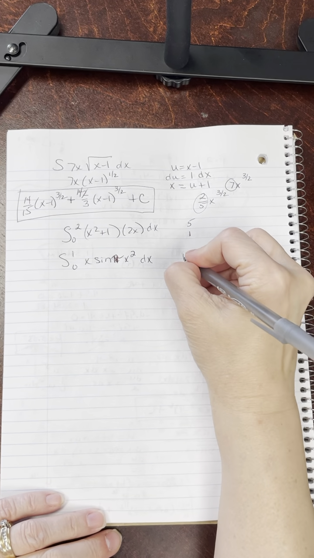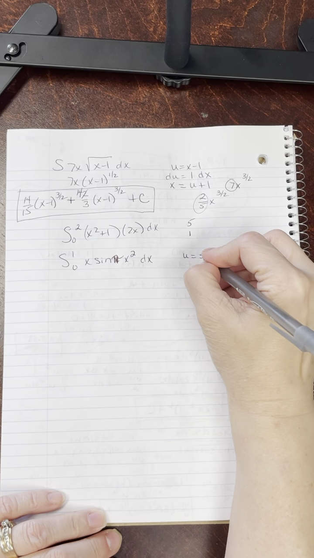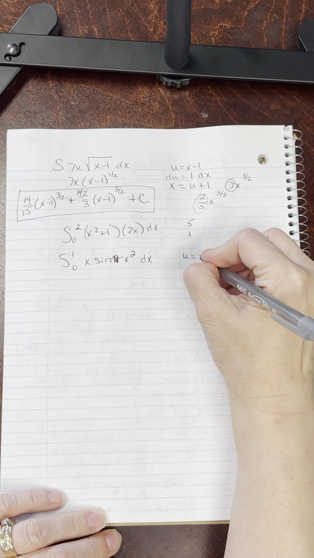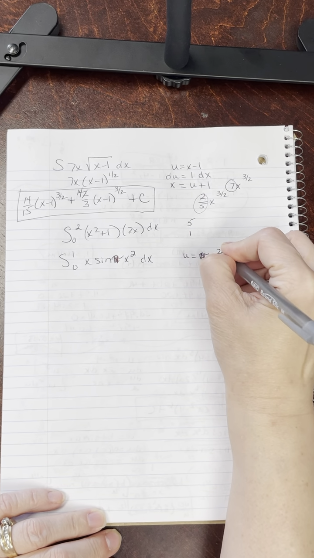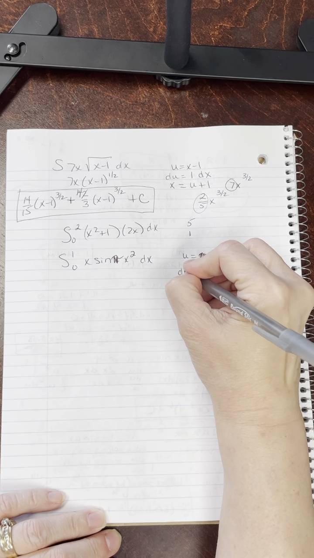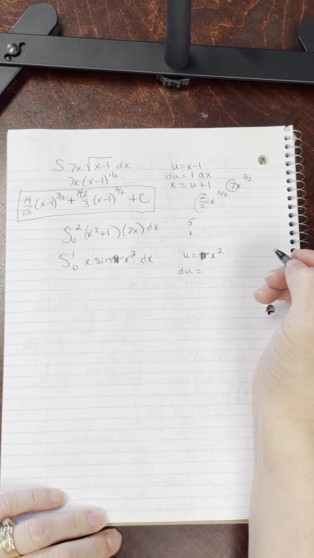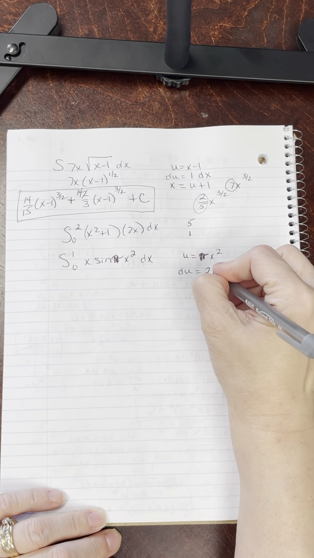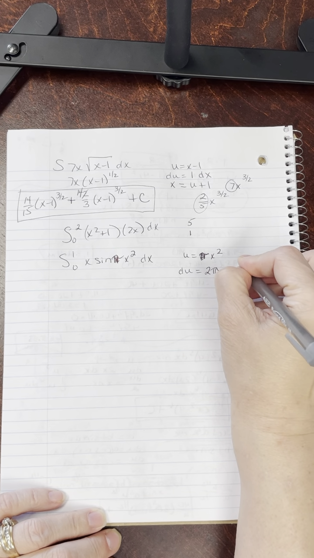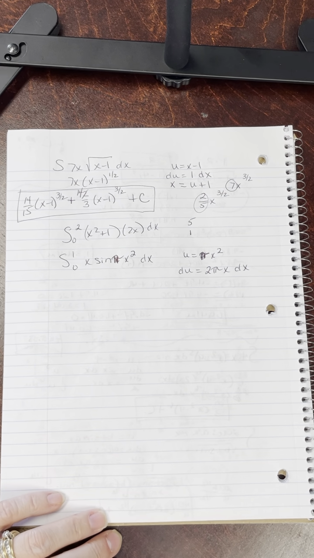So we're going to set our u equal to the pi x squared, the messy part. Then the derivative of that would be 2 pi x dx, not derivative, differential.